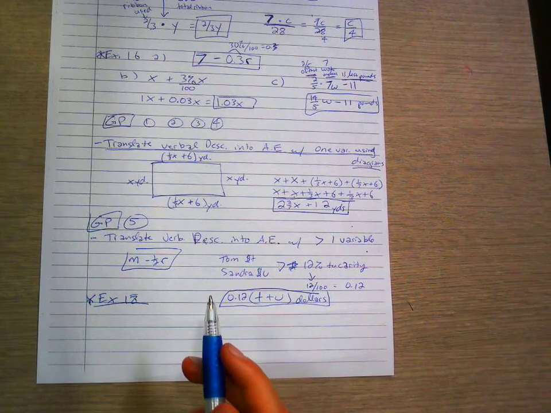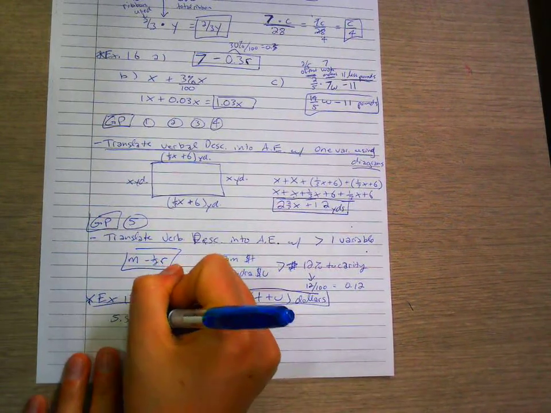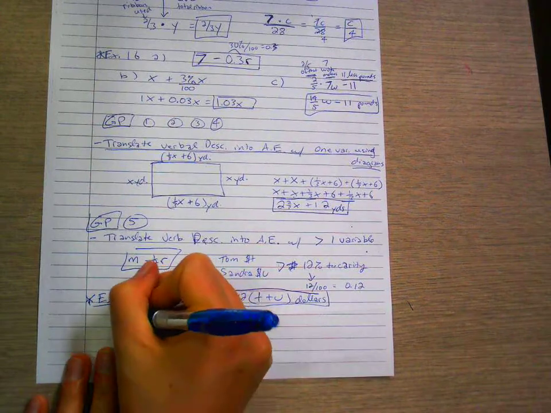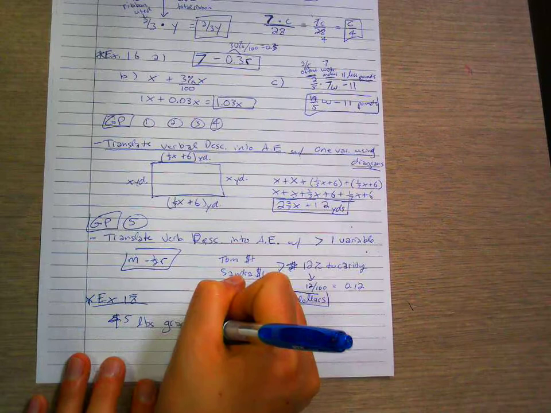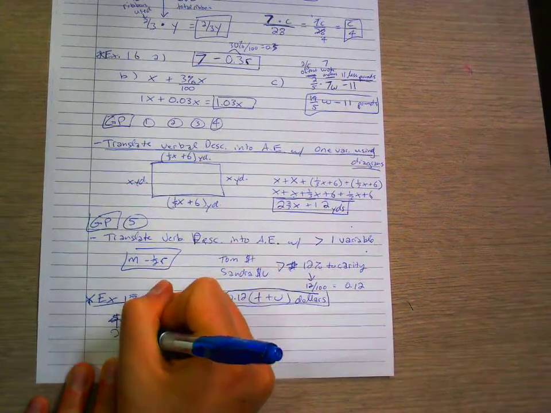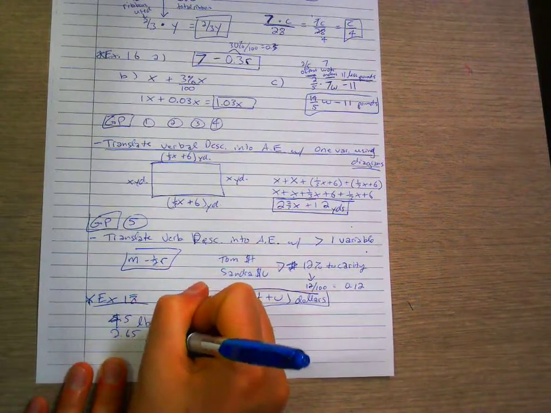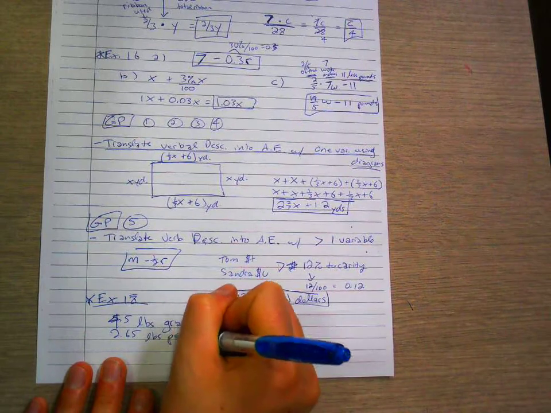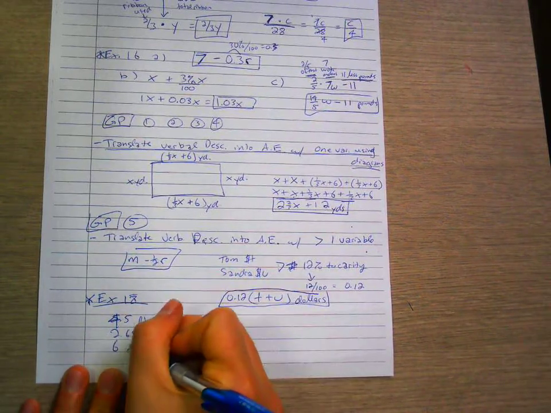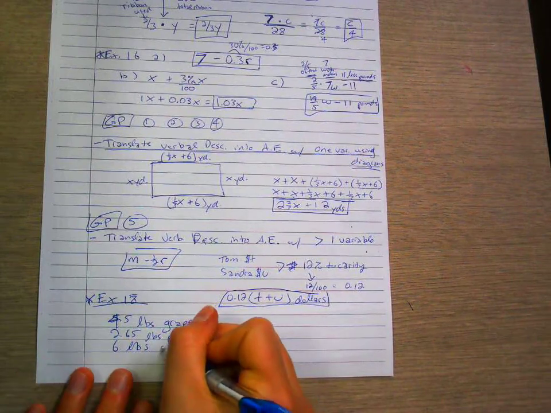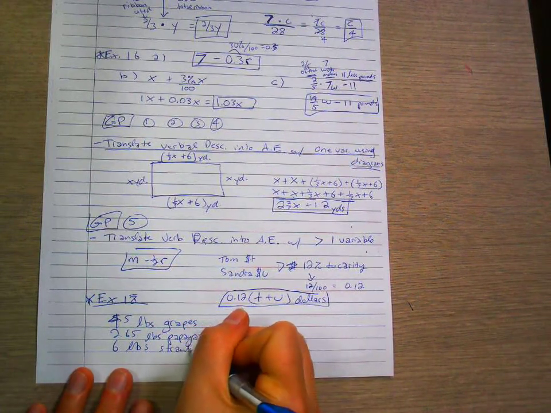So Danielle bought 4.5 pounds of grapes, 2.65 pounds of papayas, and 6 pounds of strawberries.